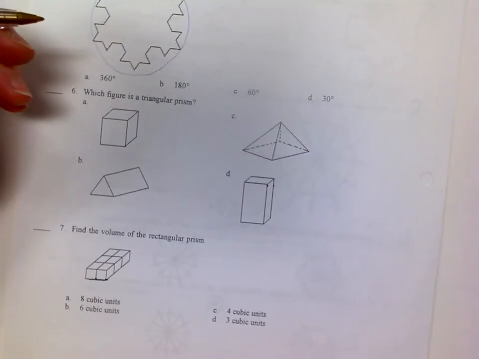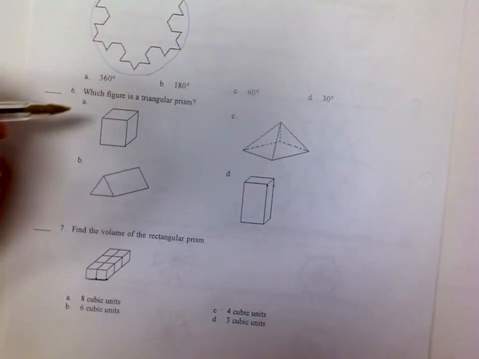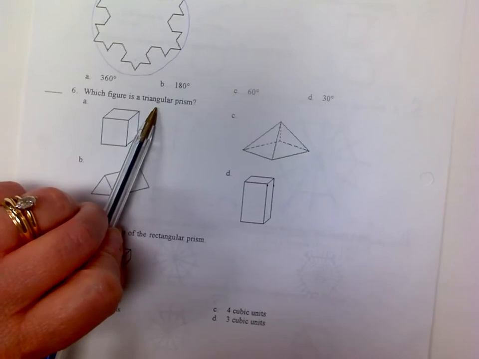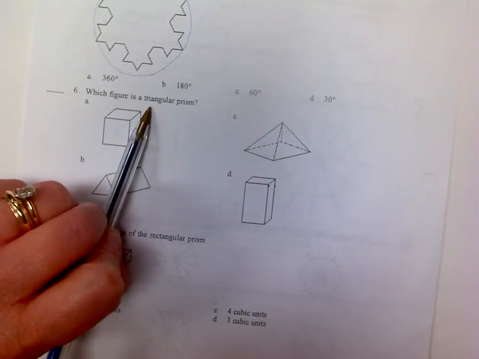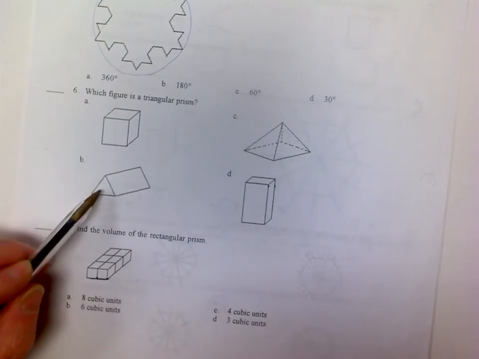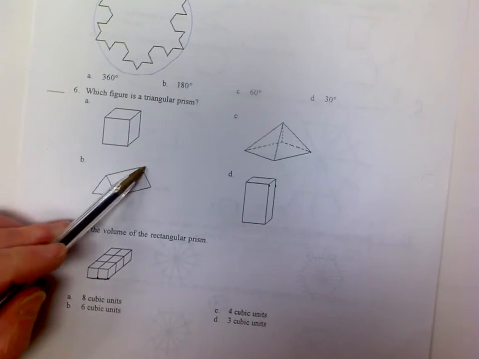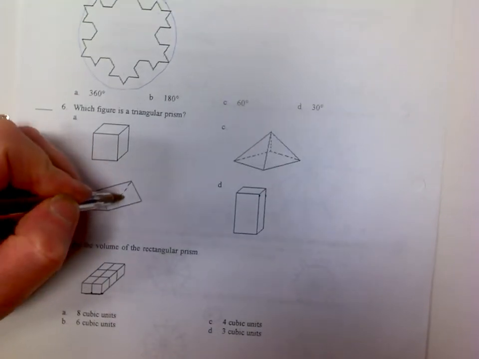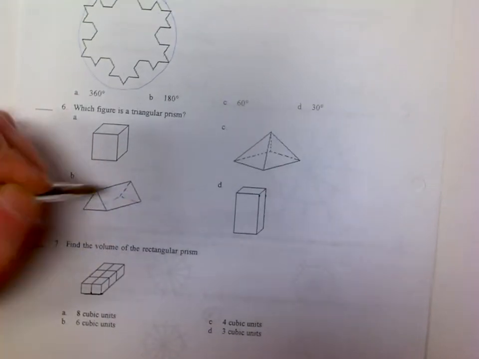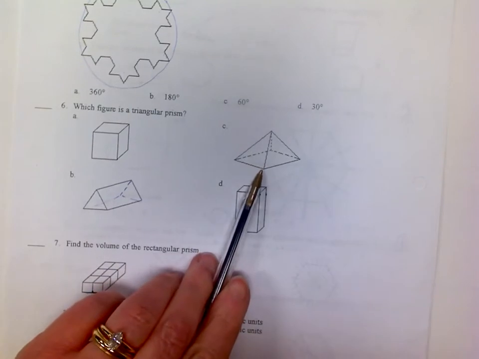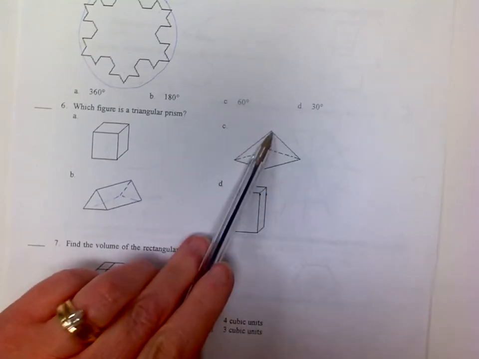Which figure is a triangular prism? A triangular prism has to have a triangle as its base, and it has to have 2 bases. So this is the only shape that if I were to go straight through the figure, you'd also see a triangle on that side. Whereas that, yes, it has a triangle base, but it doesn't have 2 of them. That's a pyramid.